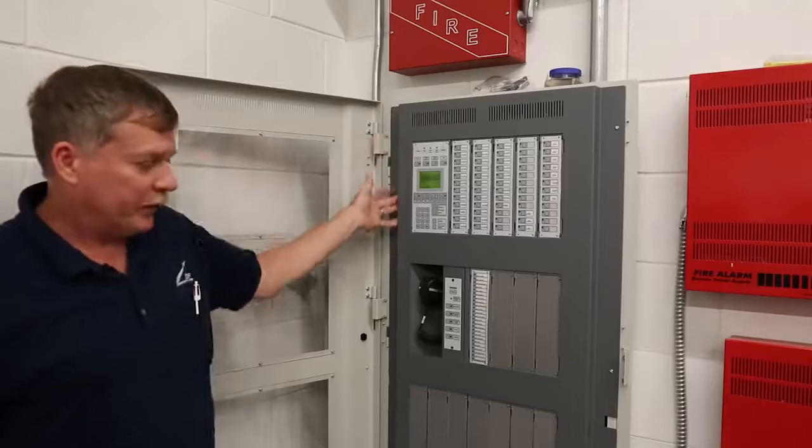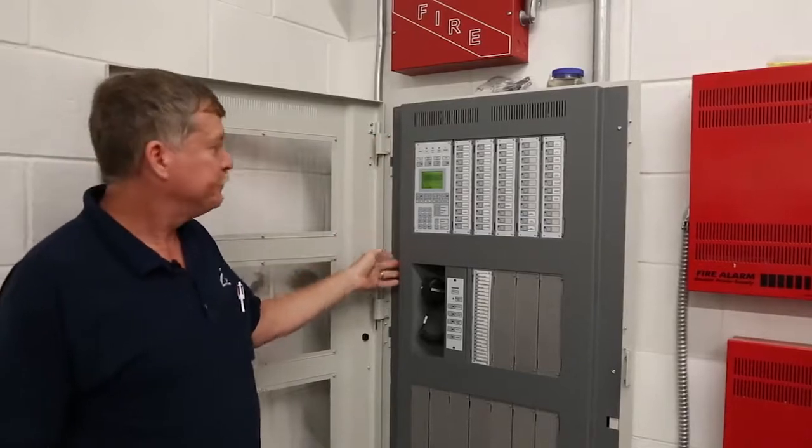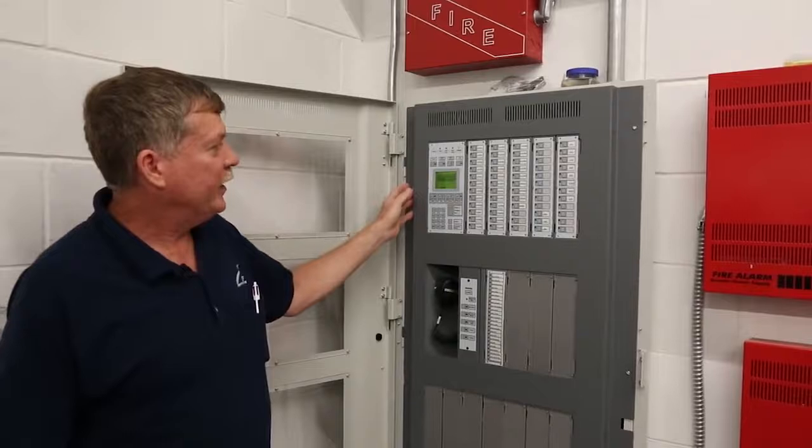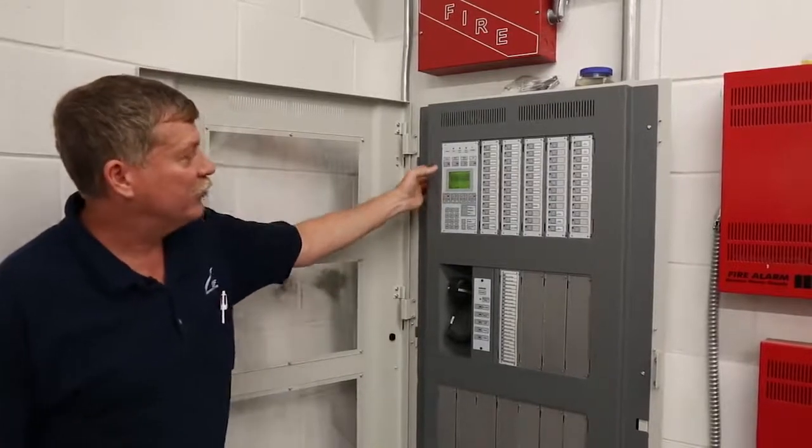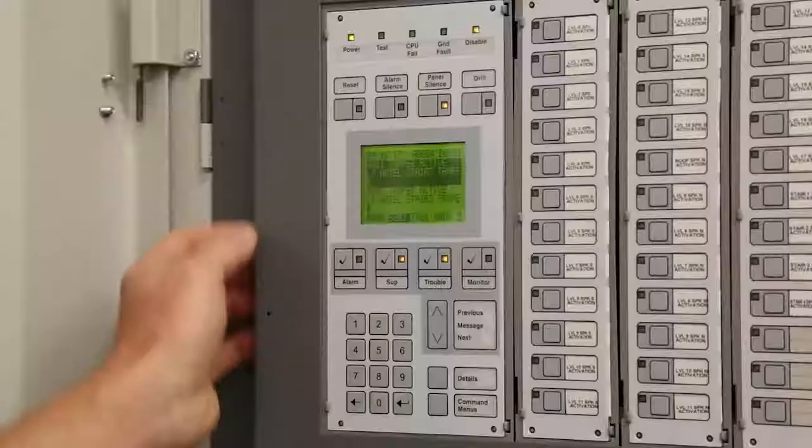And we're going over the fire alarm today. Basically, this is your fire panel. This is your main fire panel right here. It will indicate an alphanumeric display of what the actual alarm or trouble is.